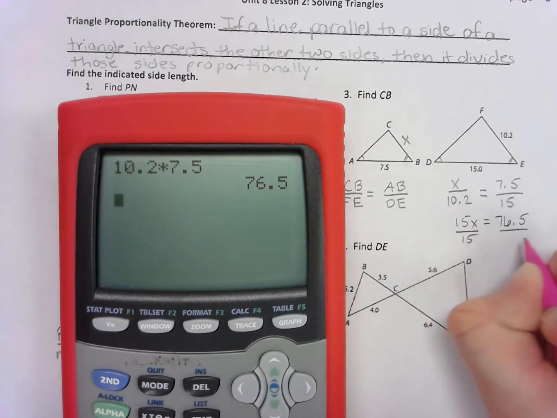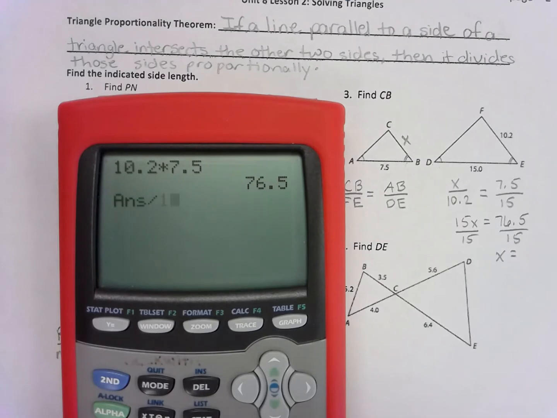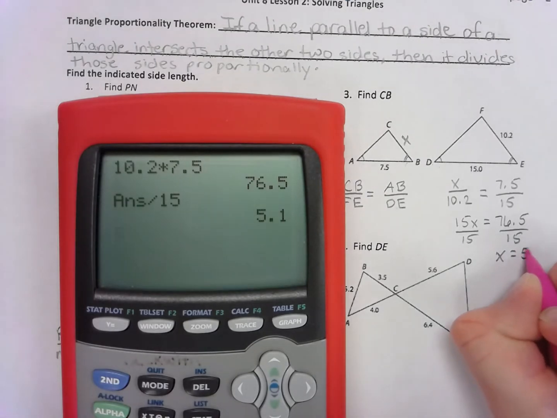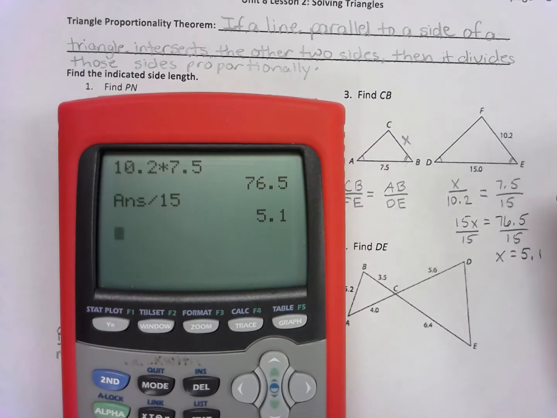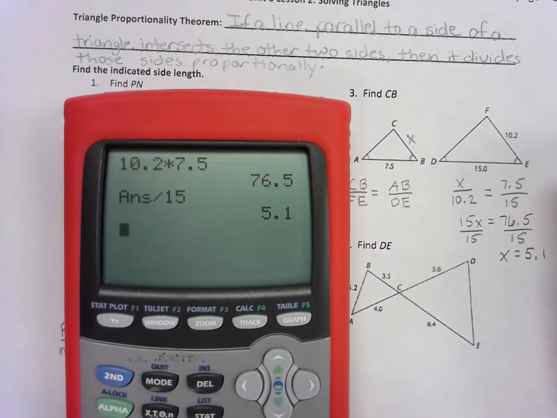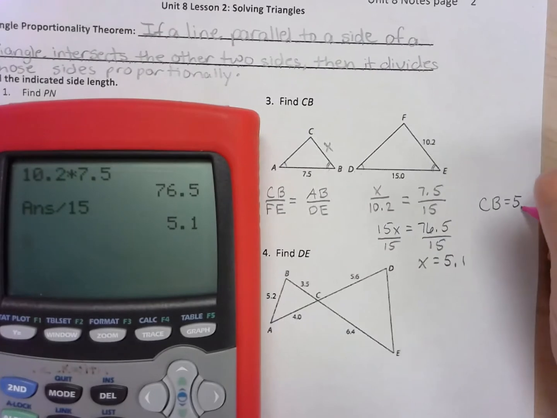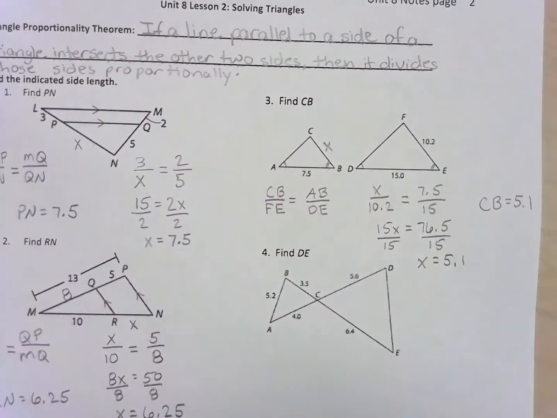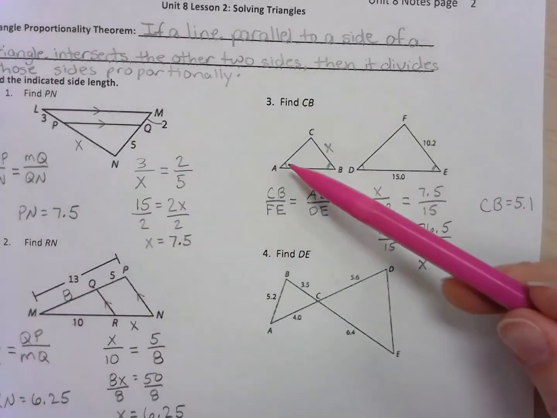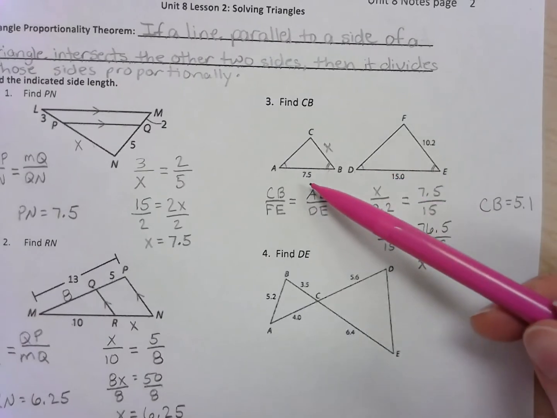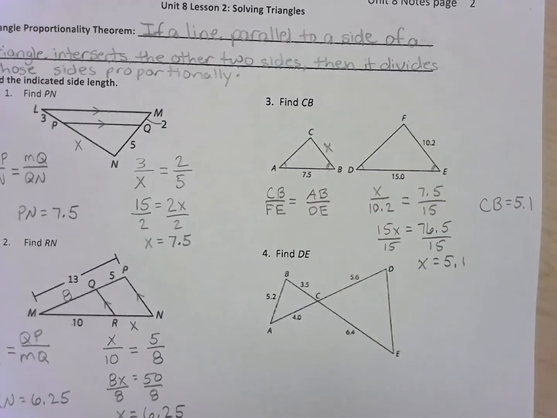Divide both sides by 15. And we find a length of 5.1. So our length of CB is 5.1. Similar triangles have congruent angles and proportional sides, so we can set up this proportion and we're able to solve for CB.